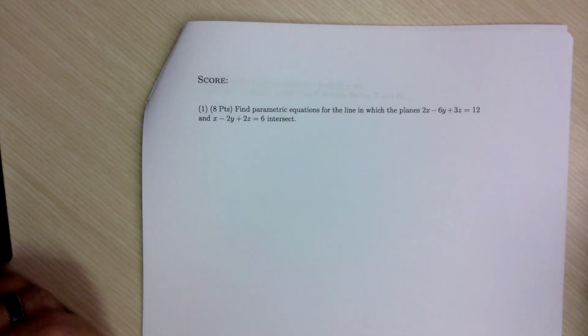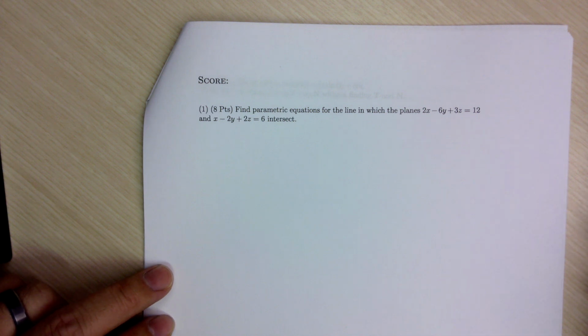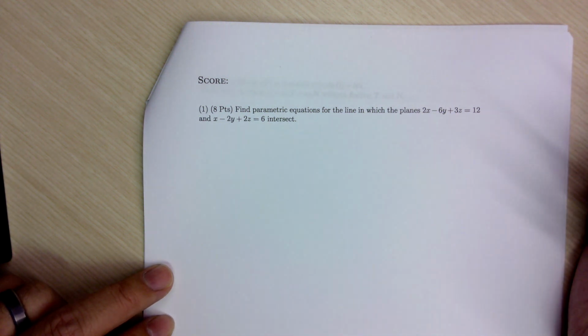Okay, so now let's look at a couple of questions. First one, find the parametric equation for the line in which the plane is given here. Okay, so how do we work on this?